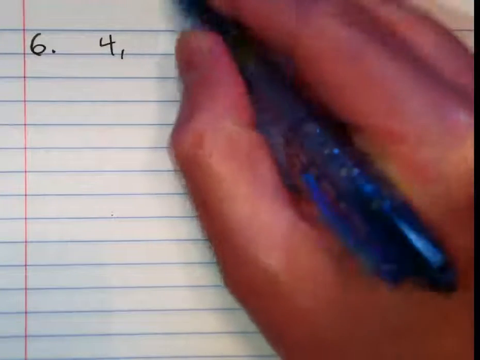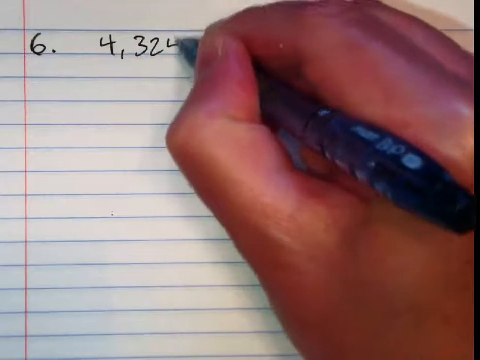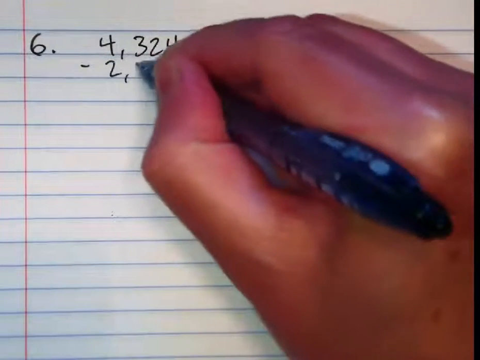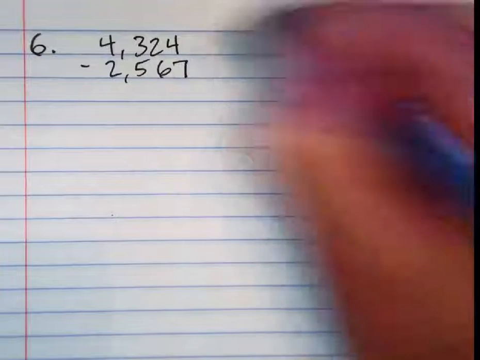Moving on to number 6. Number 6 is going to be subtraction. 4,324 minus 2,567.